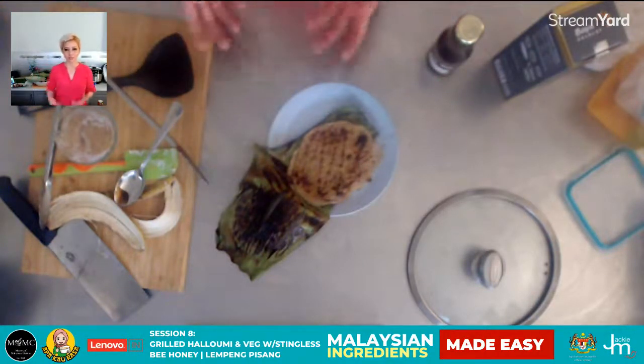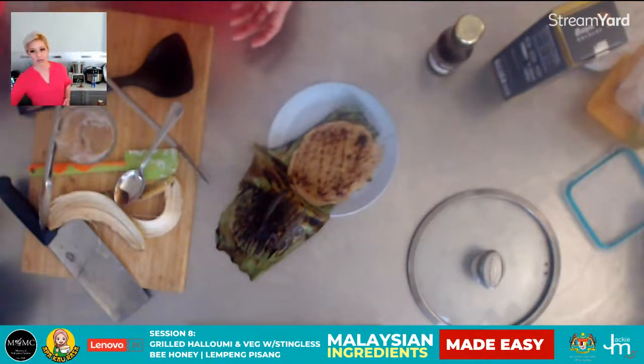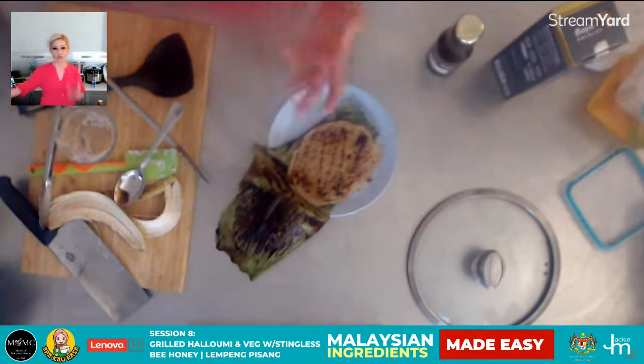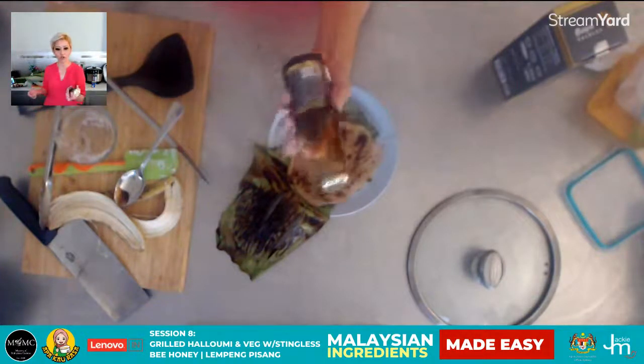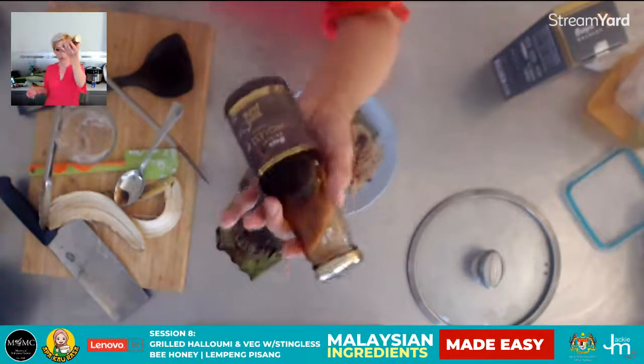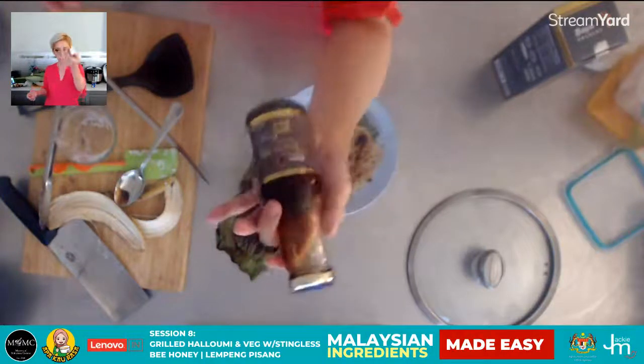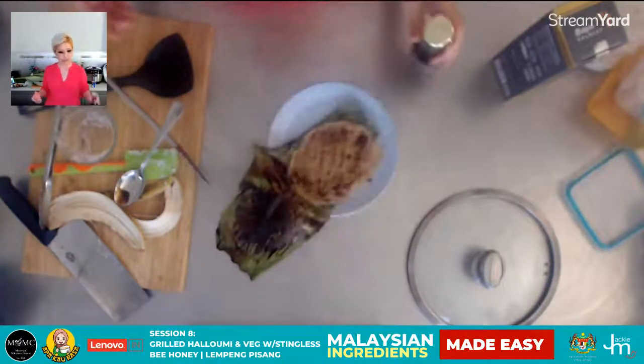We all learned so much about Kelulut, about Malaysian Stingless Bee Honey. So if you can get a hold of it in your part of the world, do so. Bayou Kelulut, Bayou Stingless Bee Honey is what we can get here in Australia.